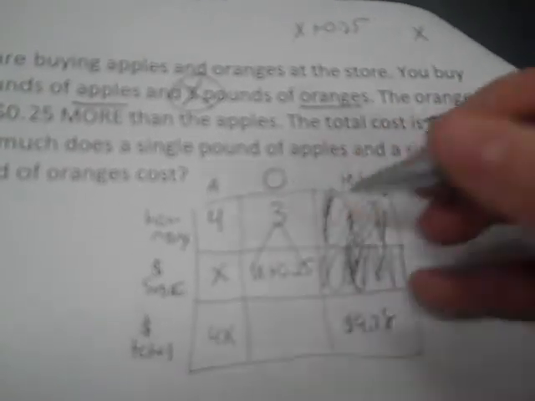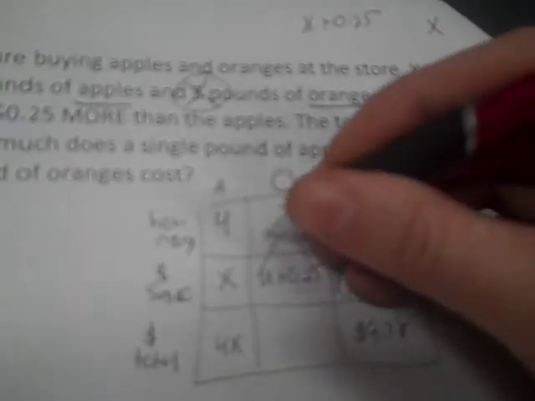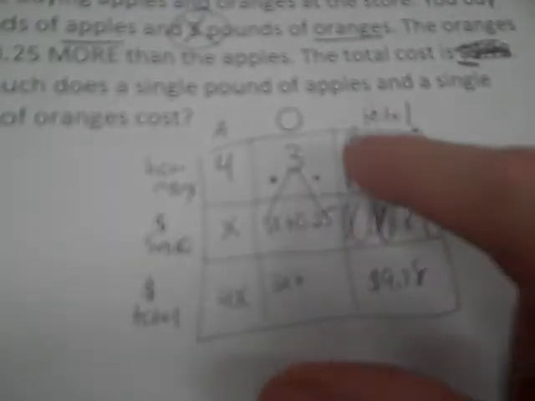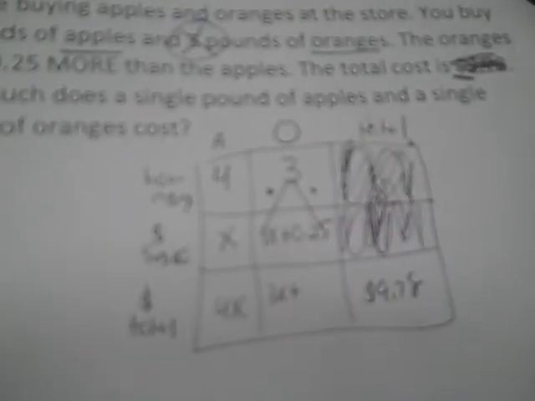So 4 times x will be 4x. And then remember, to multiply to a plus, you want to put a 1 in front of the x and draw like rainbows, okay? That means times. So 3 times 1x is 3x. And then you also need to take your 3 times 0.25.